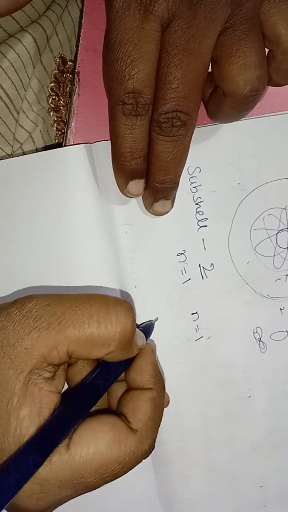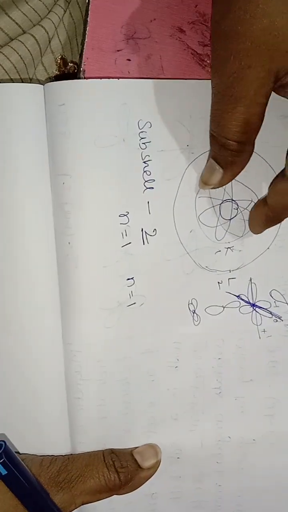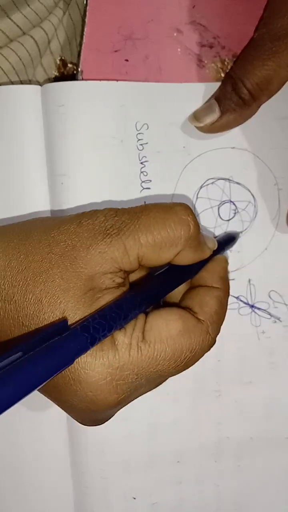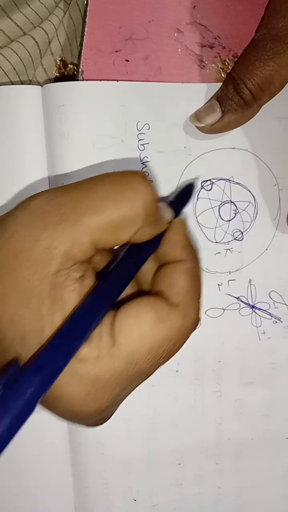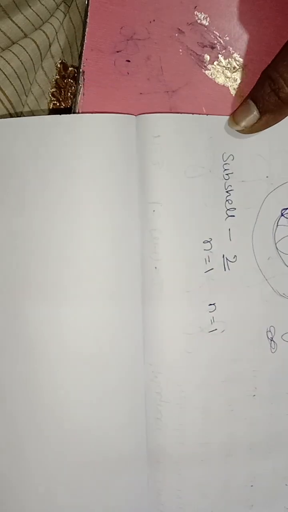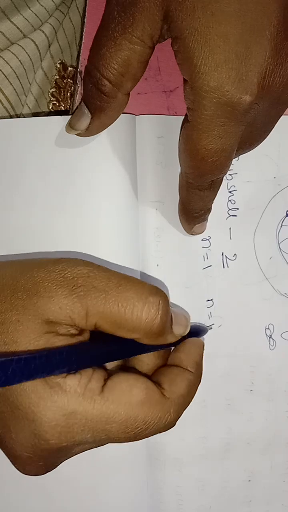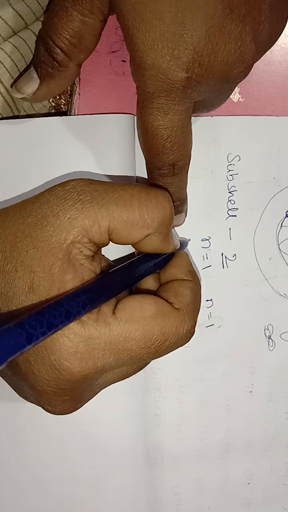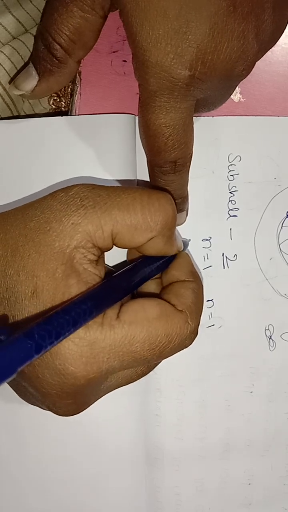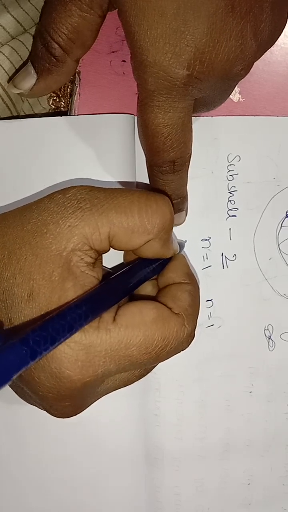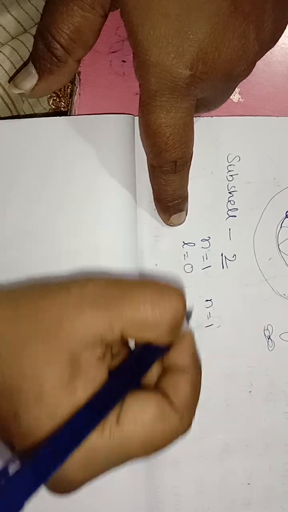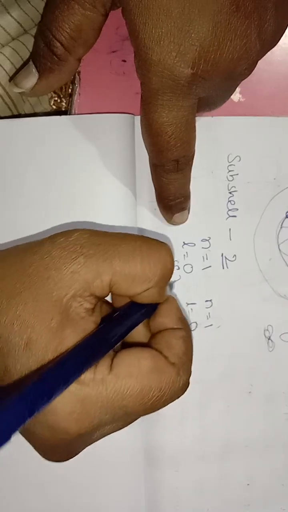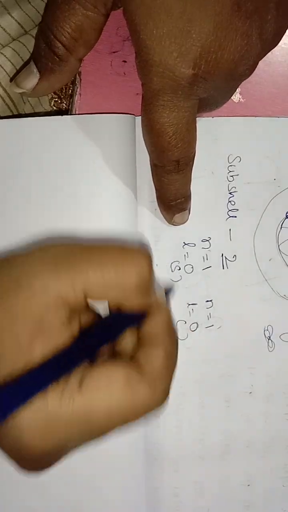If these 2 electrons revolve around the nucleus within the specified region, they are revolving in the first main shell, so the principal quantum number is 1 for both. Next, the angular momentum L value is 0 for both, so the shape of the orbital is S, a sphere.